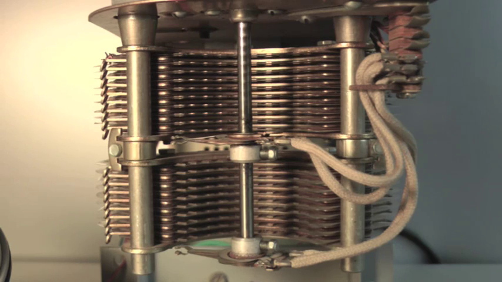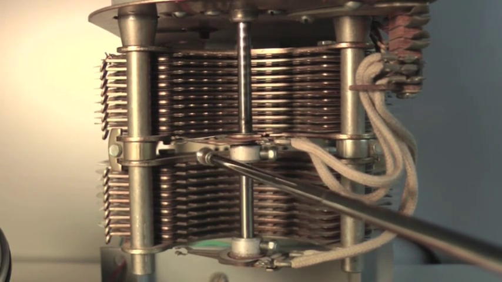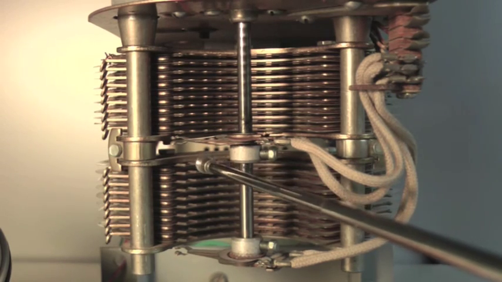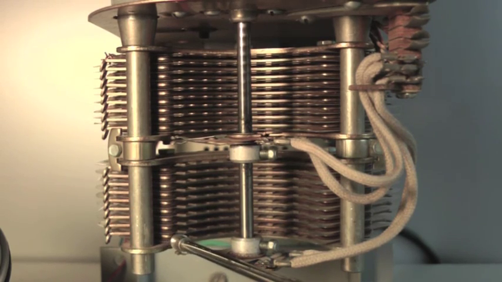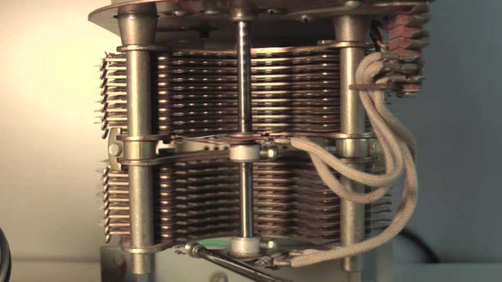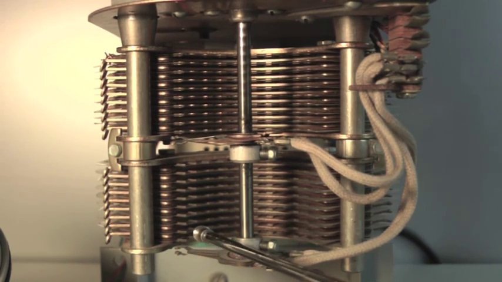Okay, we're going to have a look now at our wiper assemblies. We have 2 wiper assemblies, the lower one with 2 wipers and an upper one with 2 wipers. The lower wiper on the bottom assembly is the tip lead wiper, and the upper wiper is the ring lead wiper.